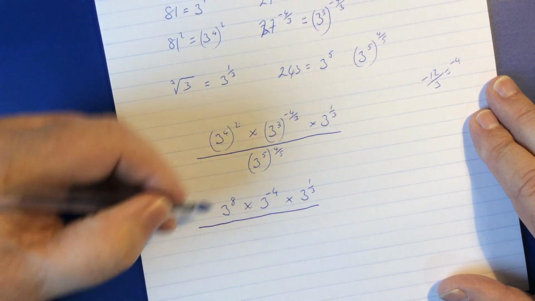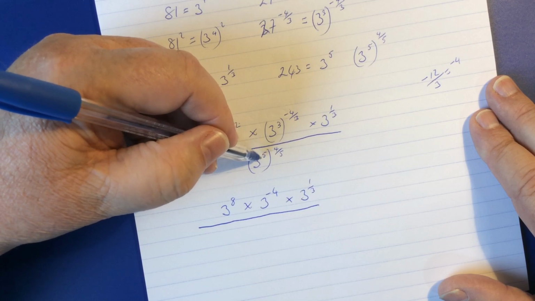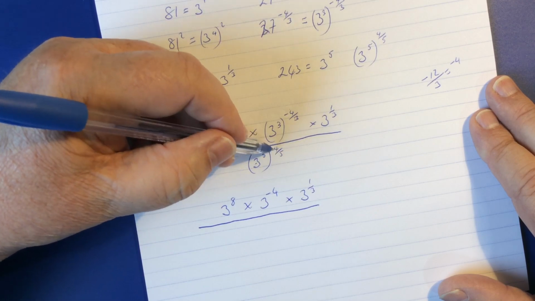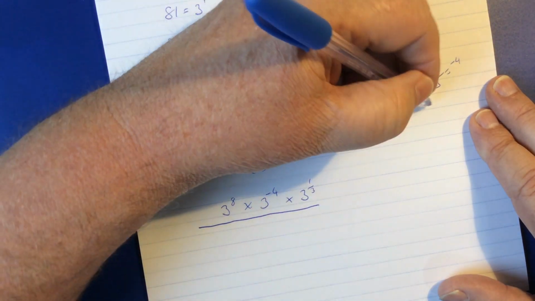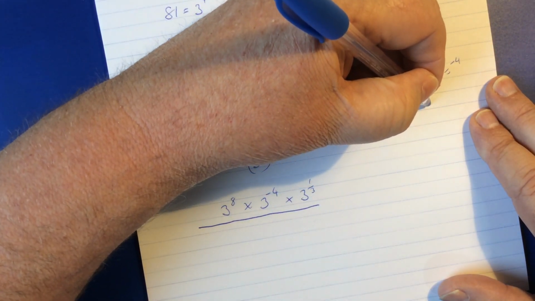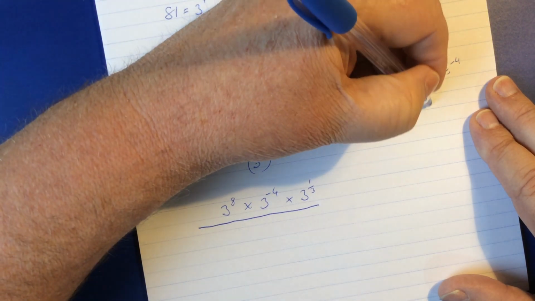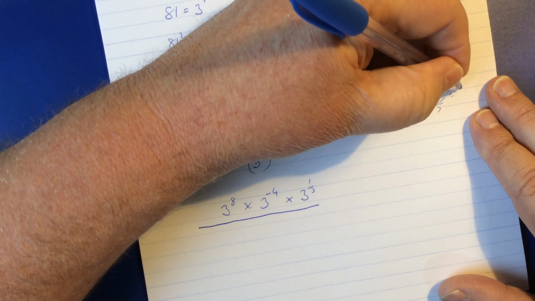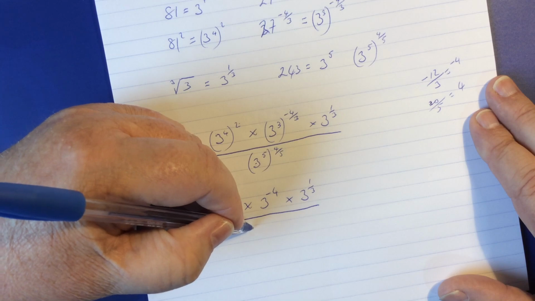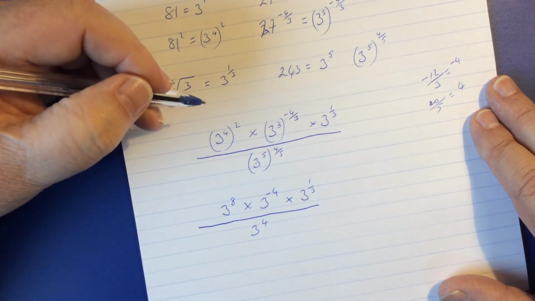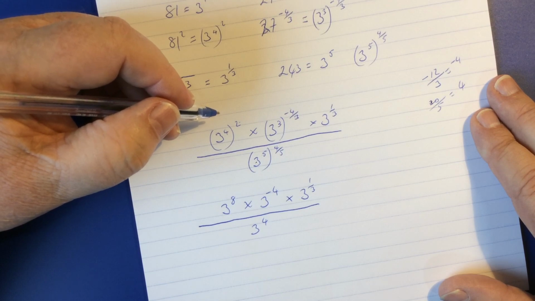And this thing down here, 3 to the power of 5 times 4 over 5. 5 times 4 is 20, so 20 over 5, which gives us, surprise, surprise, 4. So that is 3 to the power of 4. Great.